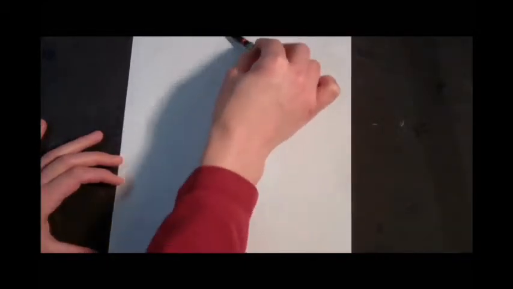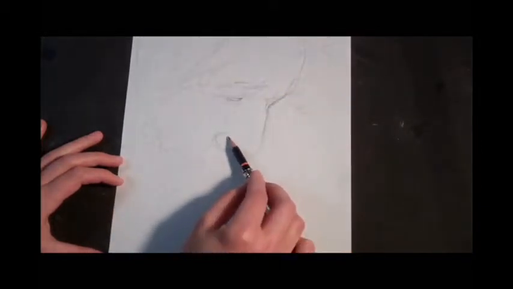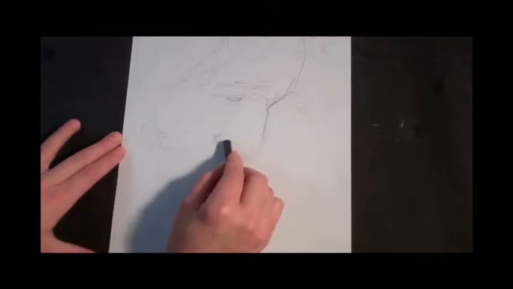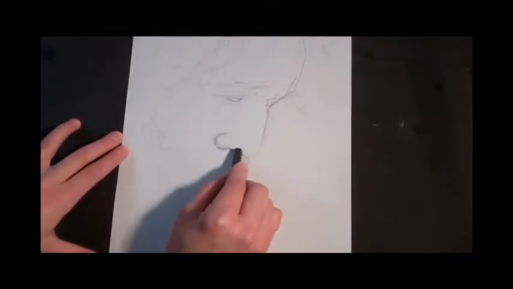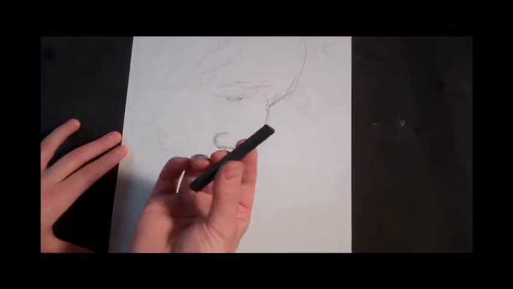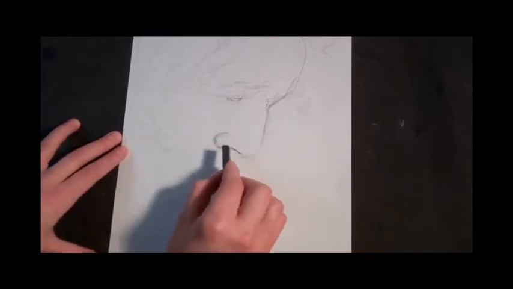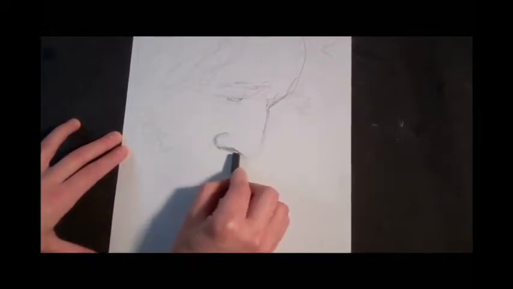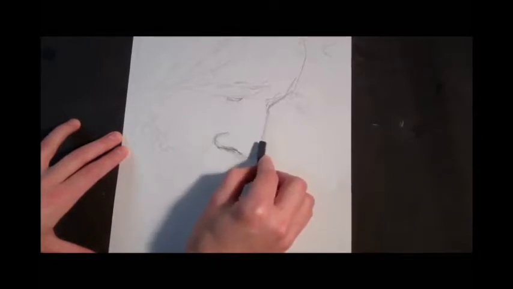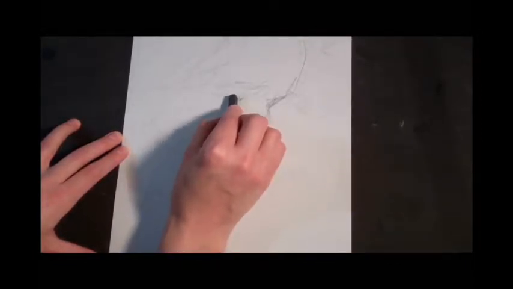So now I'm just adding some scribbly lines to stand for hair, and I'll use a graphite stick. Since a graphite stick doesn't have a definite point, it just has edges, it really forces a looser approach. And for a beginning sketch, that's what I want.